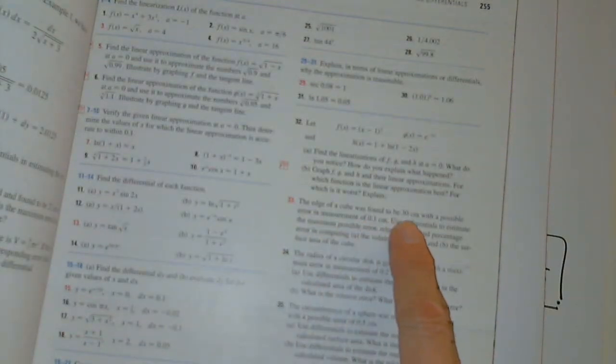The edge of a cube was found to be 30 centimeters with a possible error in measurement of 0.1. Use differentials to estimate the maximum possible error, relative error, and percentage error in computing the volume and the surface area. So the edge of a cube was found to be 30 centimeters.